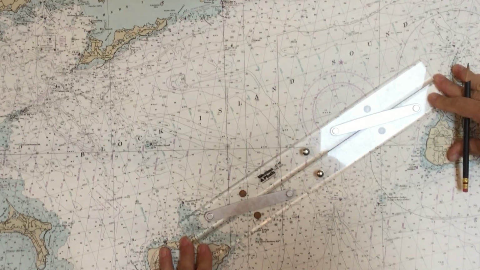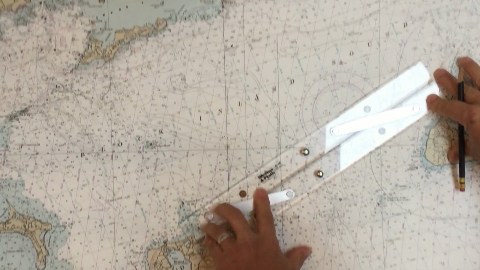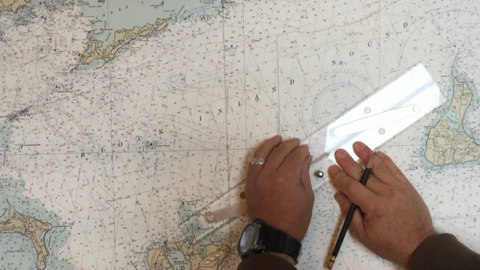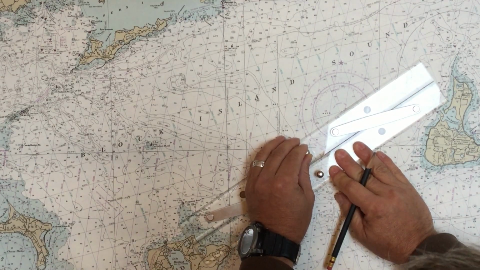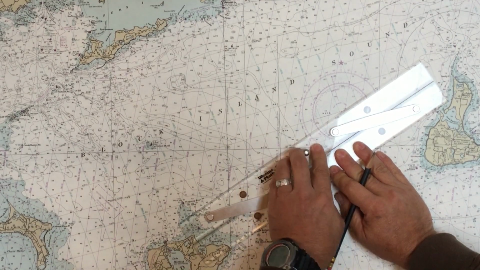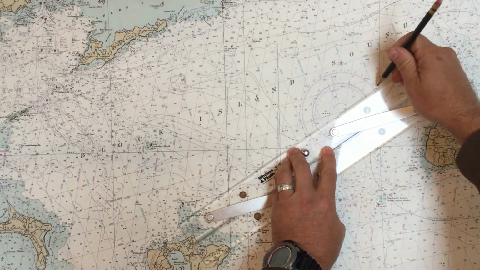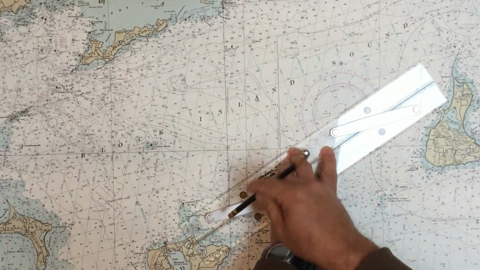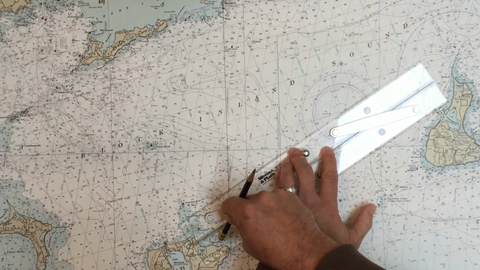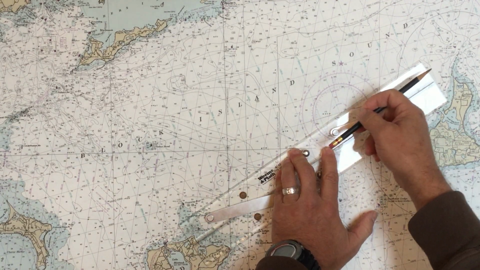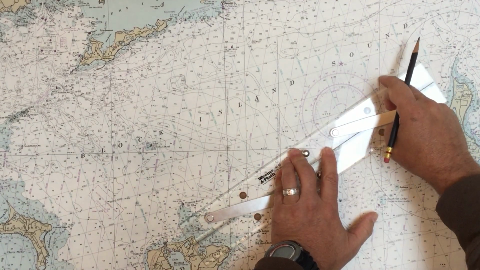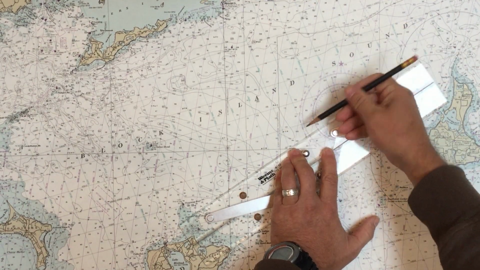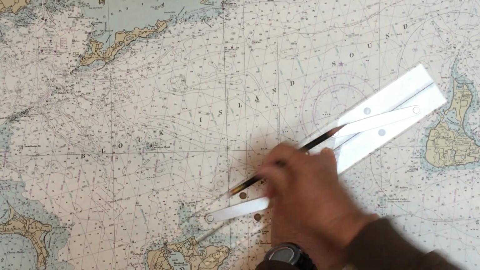Okay, I've got it on both places. I plot to the dot, which puts me already right on the compass rose, and I simply move the parallel rule to the hash mark in the center of the compass rose and mark my course in the direction that I'm going. I'm going from Quantuck Pond to Great Salt Pond, so I'm going to mark this side of the compass rose. Obviously, if I was going from Great Salt to Quantuck Pond, I would mark the other side. So again, I'm going this direction.